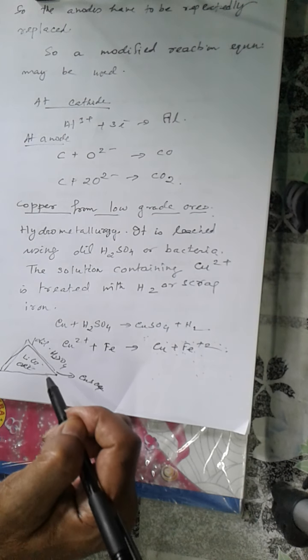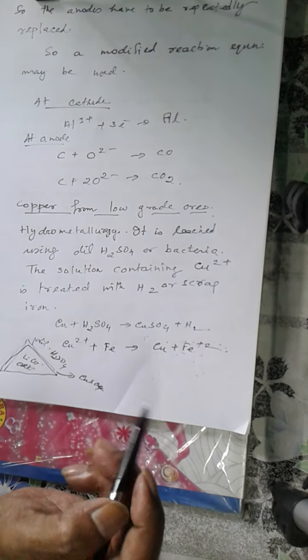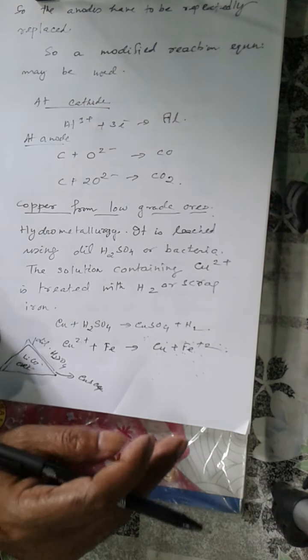Now impure copper, that is low grade ore, is soaked with the dilute sulfuric acid, or we can use bacteria. Now copper sulfate formed is collected and reacted with iron or hydrogen as the reducing agent to get copper.